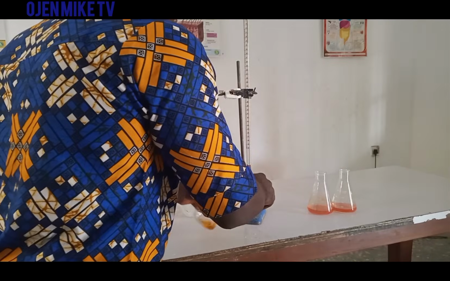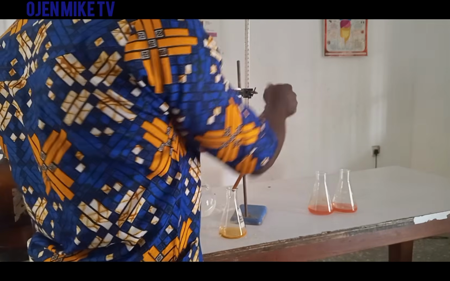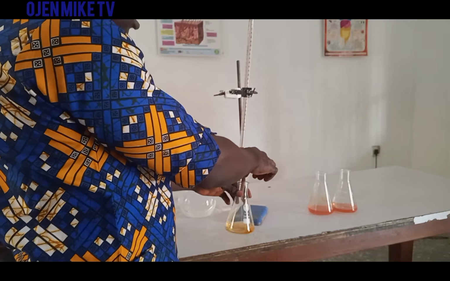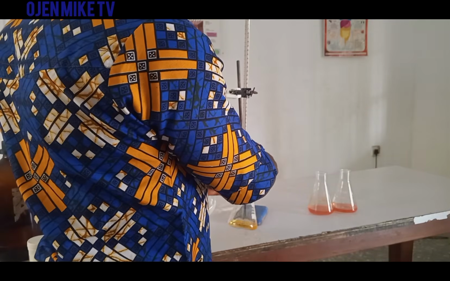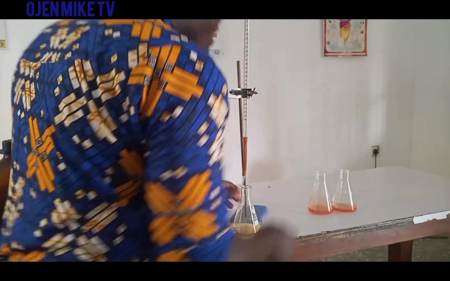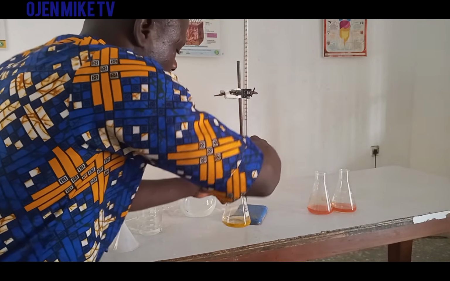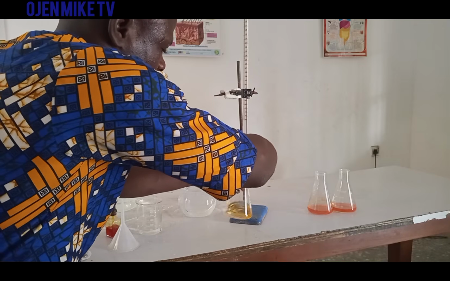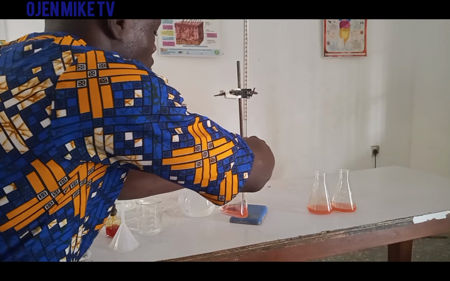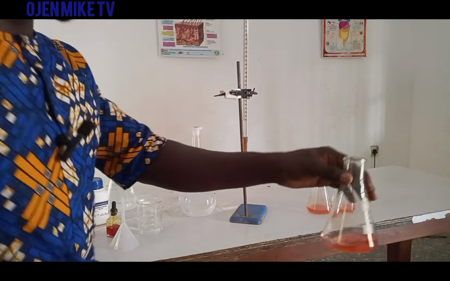Now, the next thing I have to do is titrate again. I'll titrate. When you are titrating, always look at this place, not here. I will be shaking gently. Shake, shake, and see how the color will change. Because the color has finally changed. Look, the color has changed.